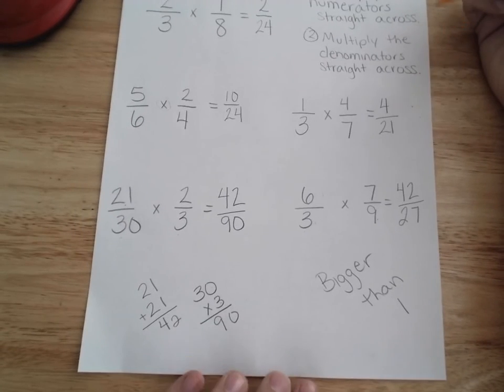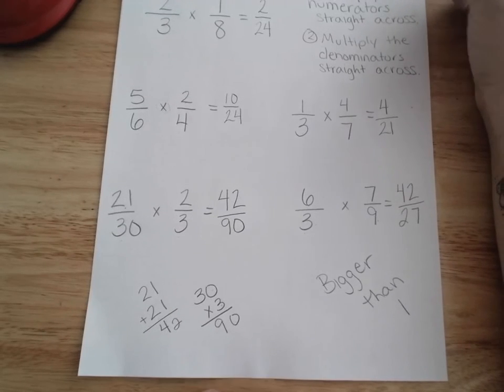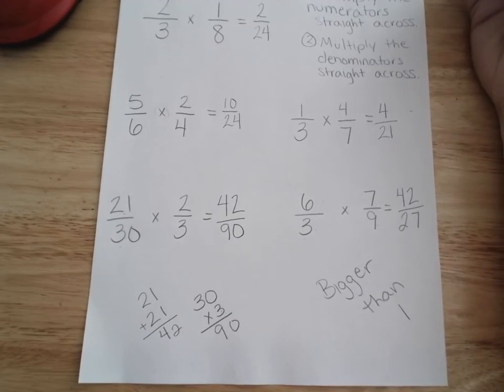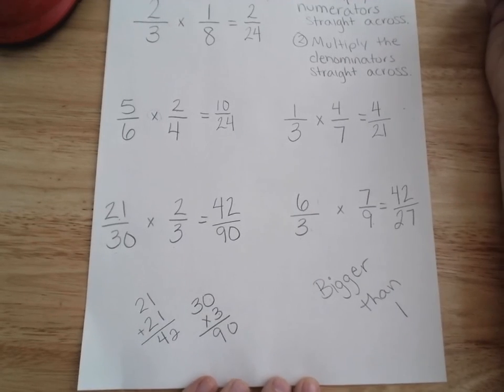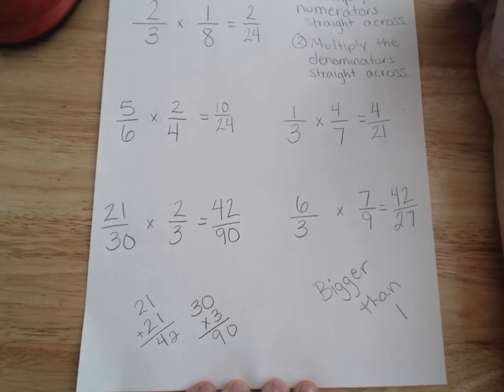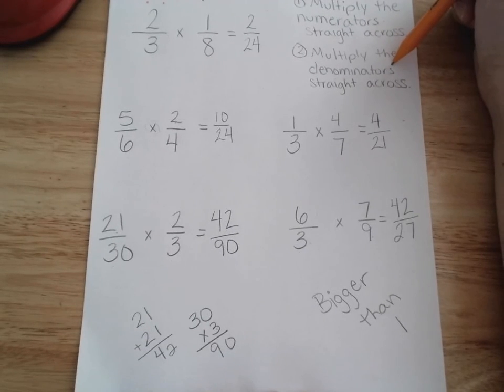All right, guys, I hope that this was really helpful. I'm going to attach a worksheet for you to do. If you have any questions, please let me know, and I will help in any way that I can. I plan to do a Google Hangout this week at some point, so we can talk about this multiplying of fractions, where you multiply the numerator straight across, and then you multiply the denominator straight across.